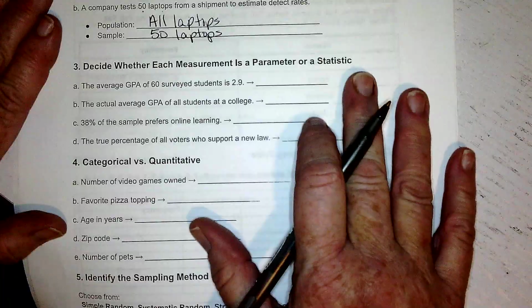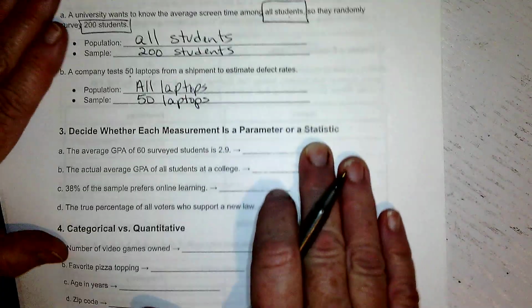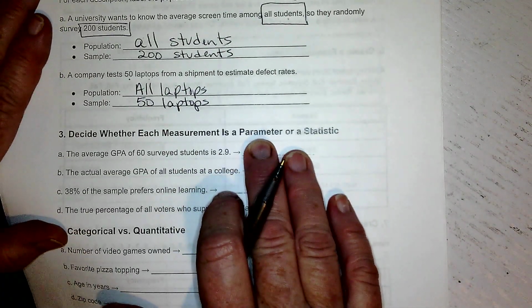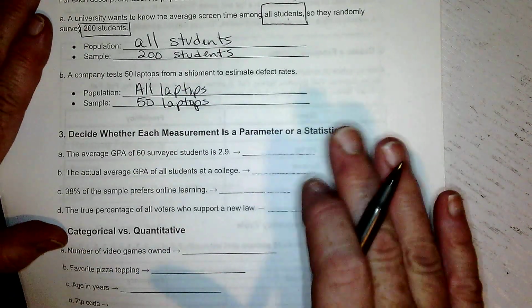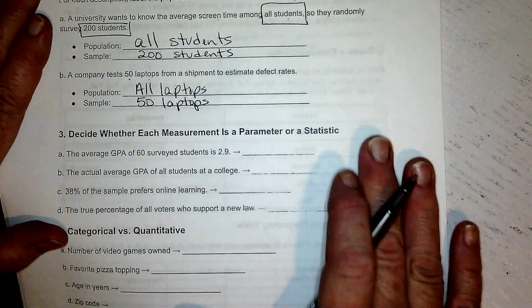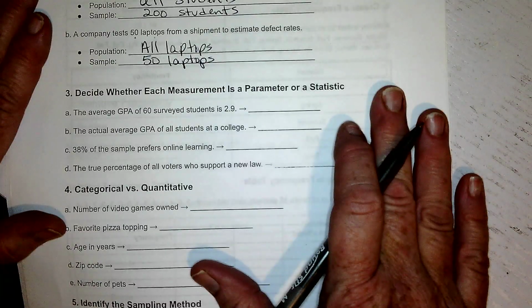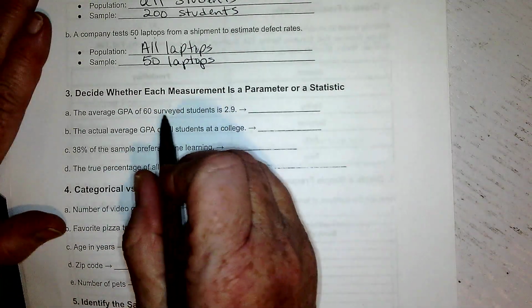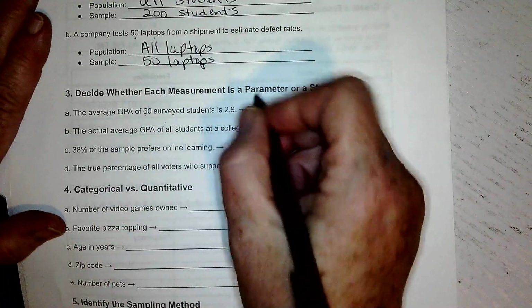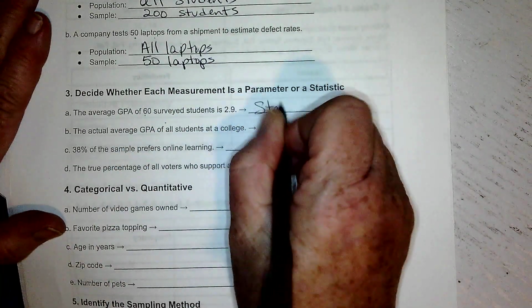Decide whether each measurement is a parameter or a statistic. Now remember, the parameter is a representation of the data collected from the population, and the statistic is the same information but collected from a sample. The average GPA of 60 surveyed students is 2.9. Again, they're using the word surveyed, and there's only 60 students, so this has to be a statistic.